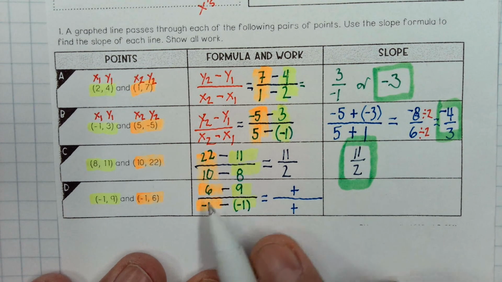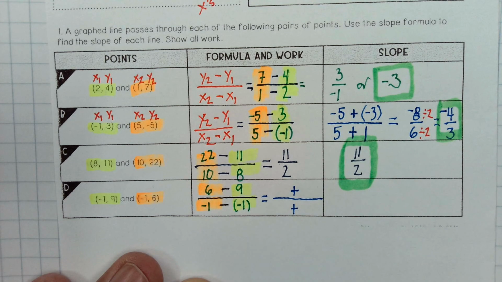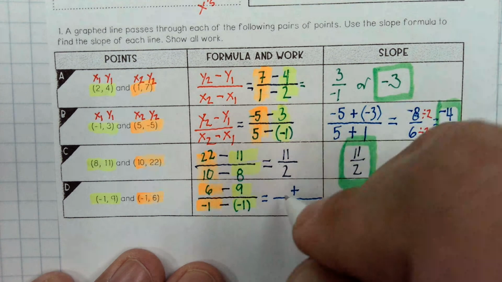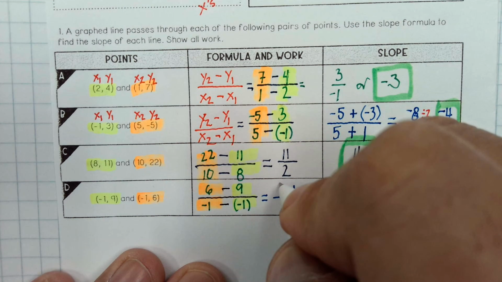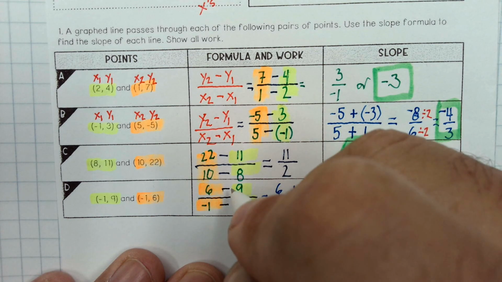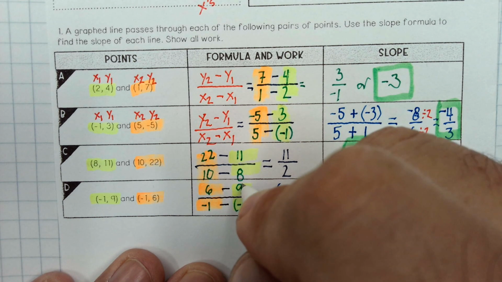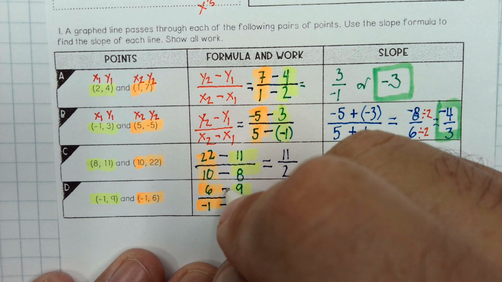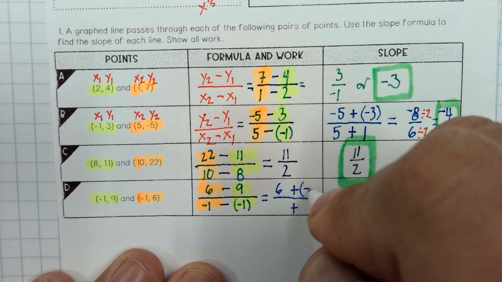Okay? So if I have 6 minus 9, what would that be as an addition problem? 6 plus, and then this minus sign, you push it onto the 9. So the minus goes onto the 9, negative.